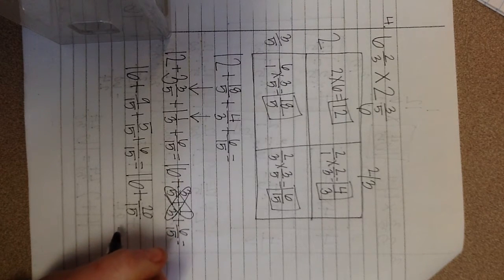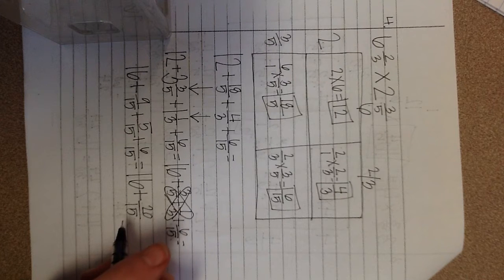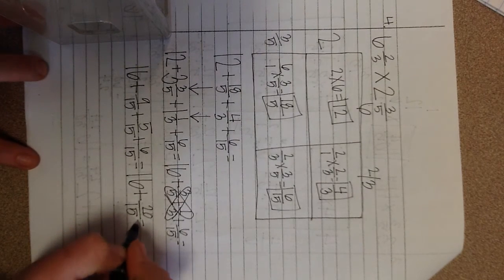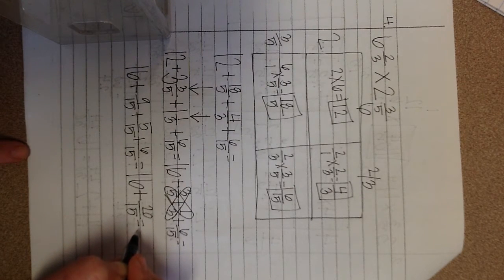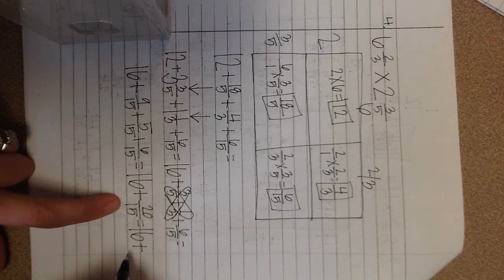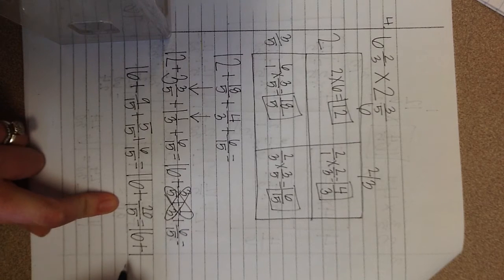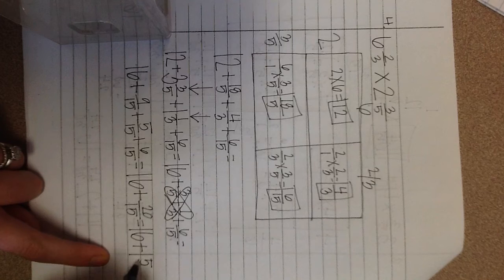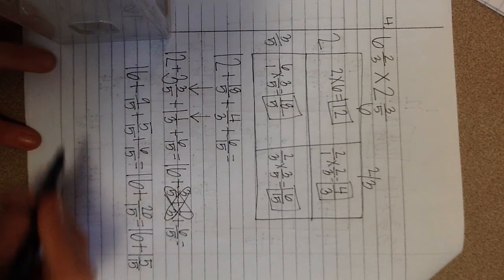Now, because my numerator is bigger than my denominator, I could either draw 20 dots and see how many groups of 15 I can make, or I can think in my head, and I know that I'm going to put my 16, I'm carrying it over. 15 goes into 20 one time with 5 left over. I'm just going to do the visual for you.